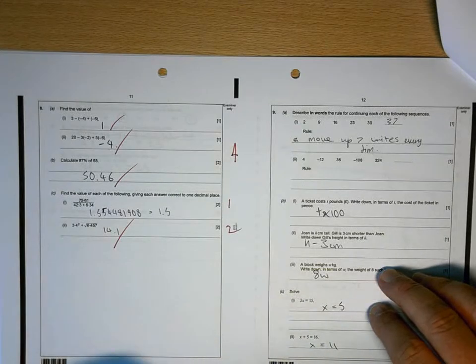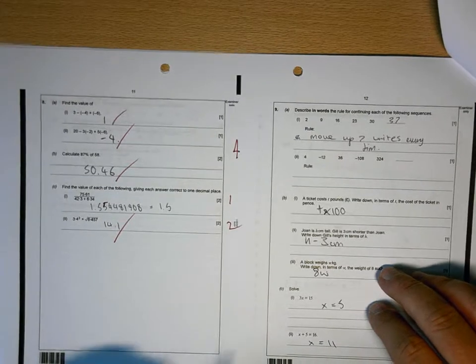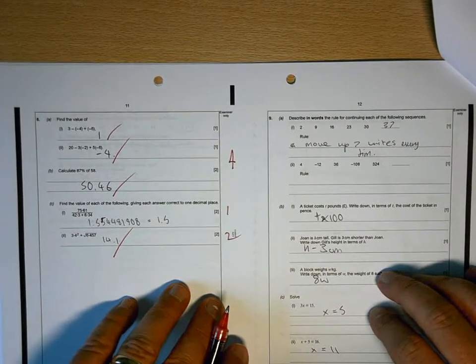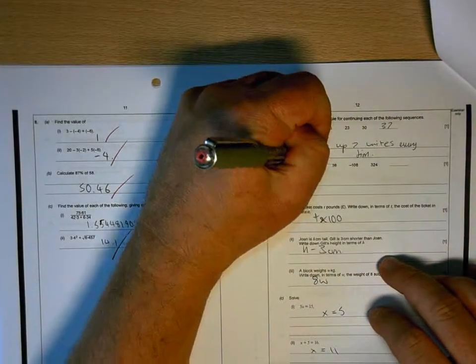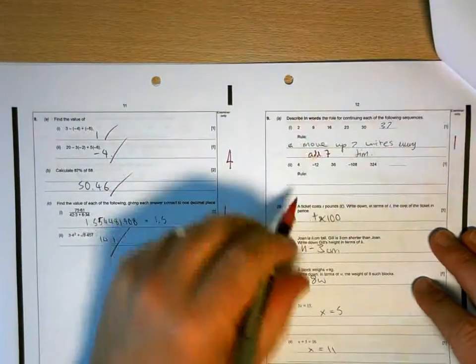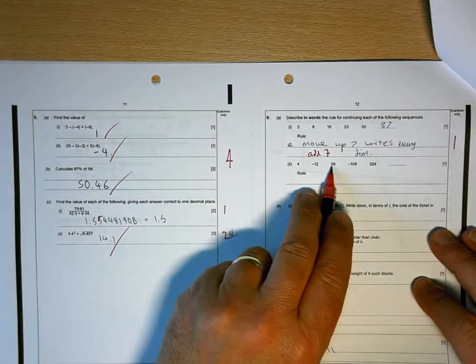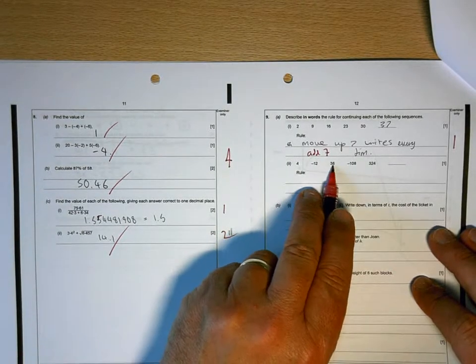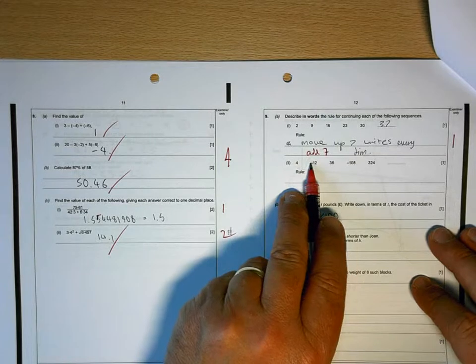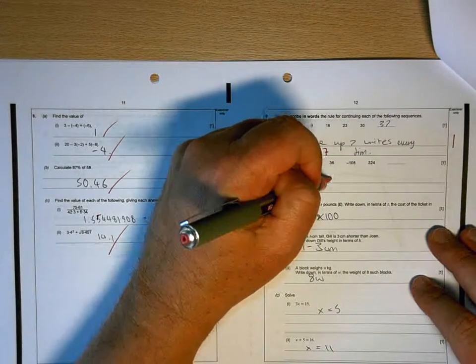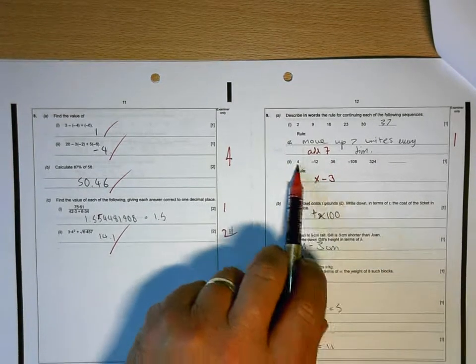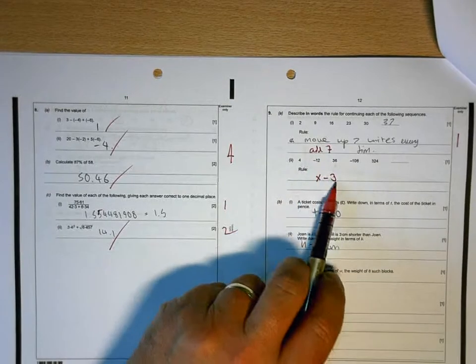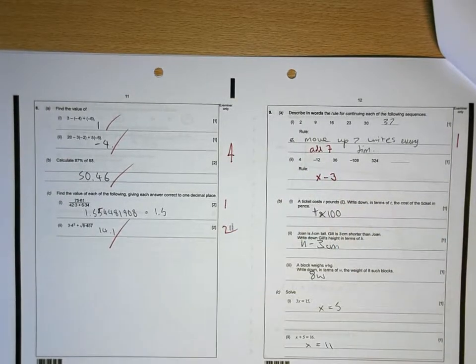Move up 7 units every time. Yeah, so you're adding 7 every time. For this one, what you're doing is multiplying by 3 to change the 4 to 12 to 36. And because it's going plus minus, what you're multiplying by is actually minus 3. 4 3s are 12, signs are different, answers negative. 12 3s are 36, signs are the same, answers positive, and so on.